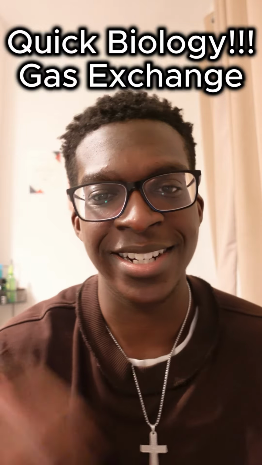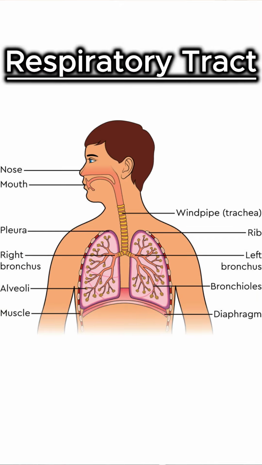Biology, gaseous exchange, let's go. First we're going to talk respiratory tract. So this is where the air flows all the way from the nose down to your alveoli.